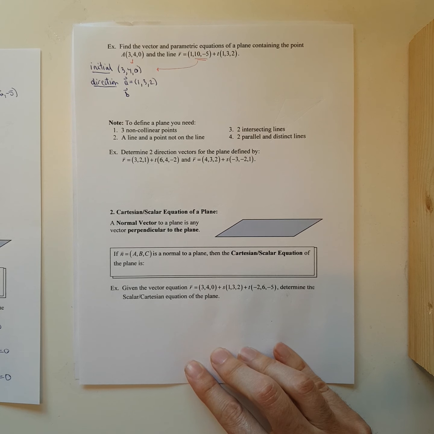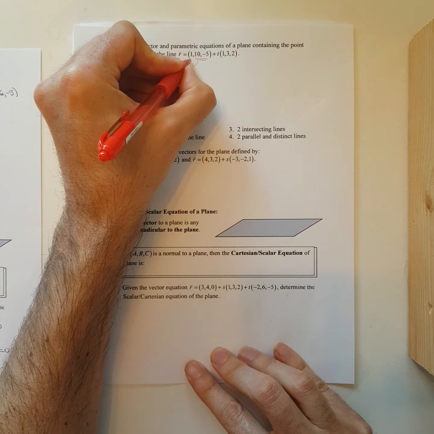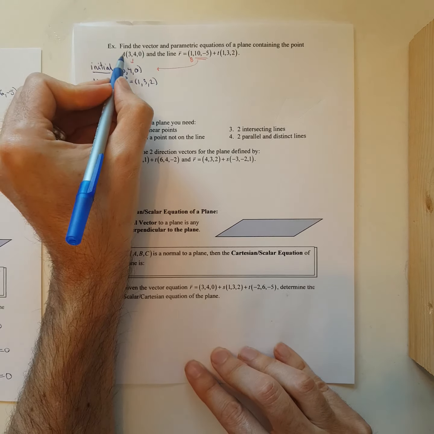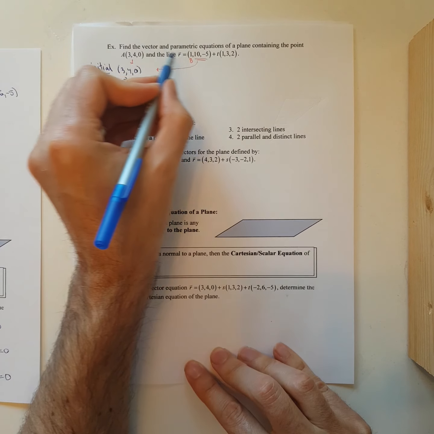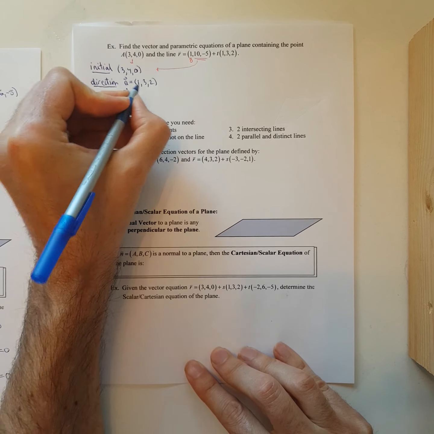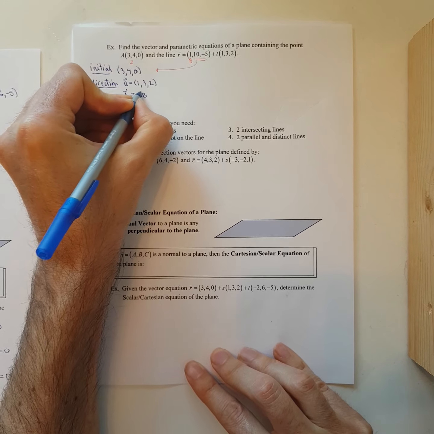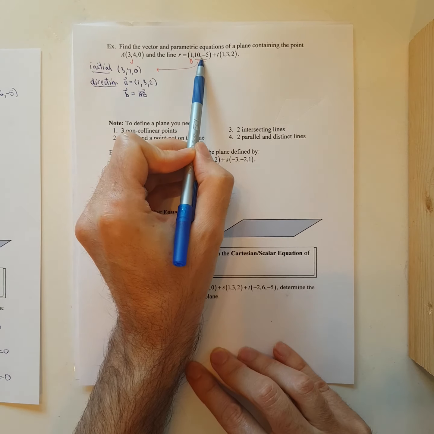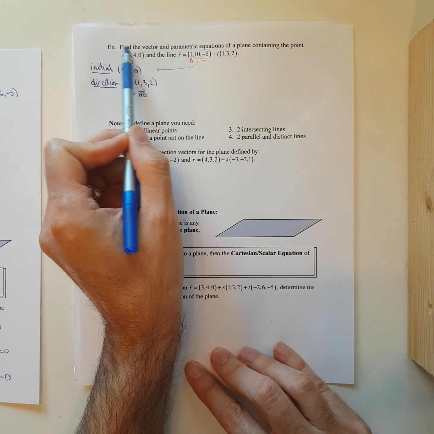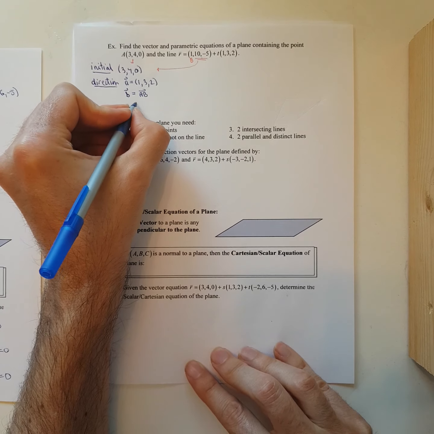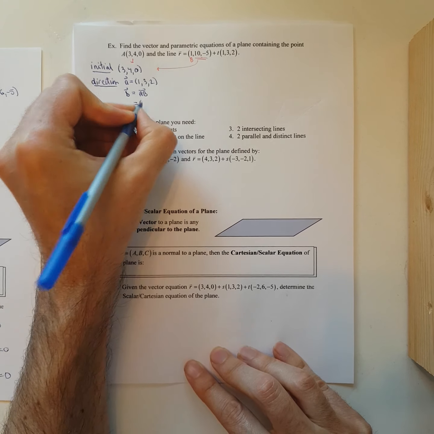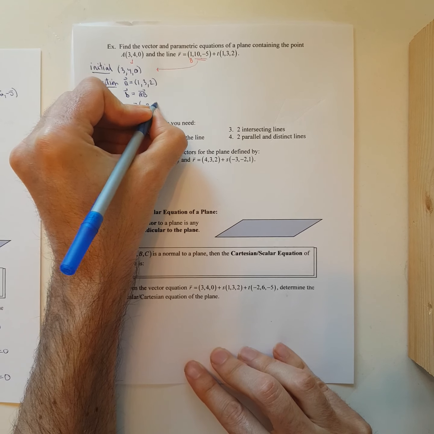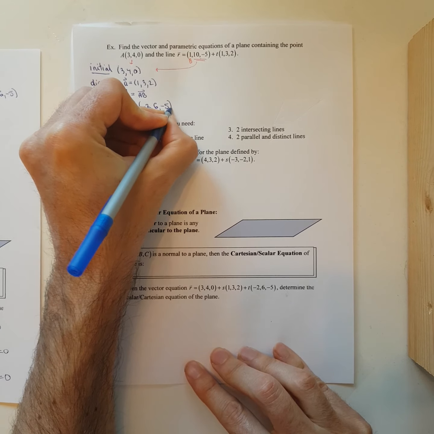So if both of those points are on the plane, I'm going to call this point B. If I want a second direction vector, I can just use a point-to-point vector, and say my second direction vector is the vector that goes from A to B, because this point is on the plane from this line, and this point is on the plane. So if we do that, we end up with our direction vector -2, 6, -5.